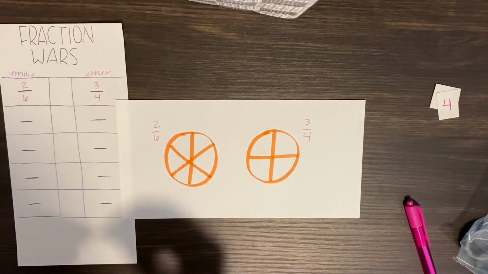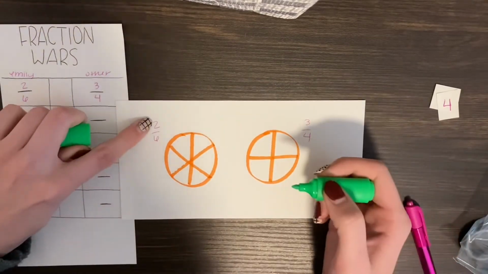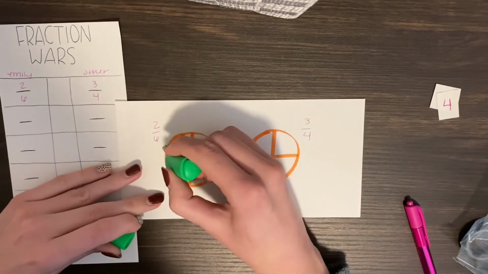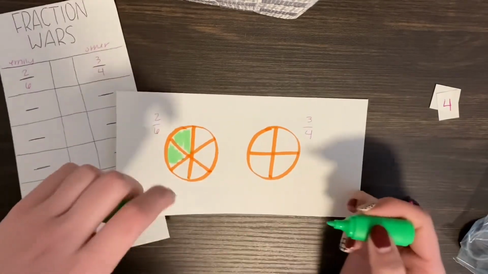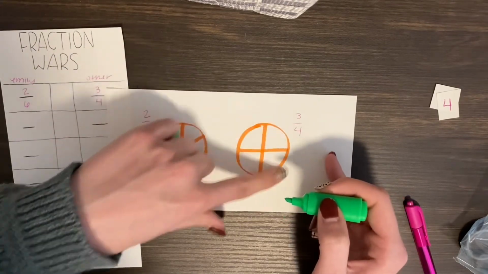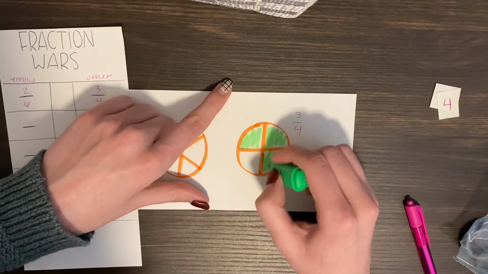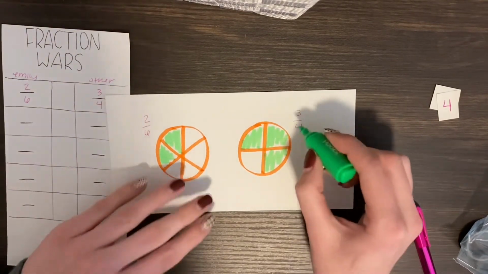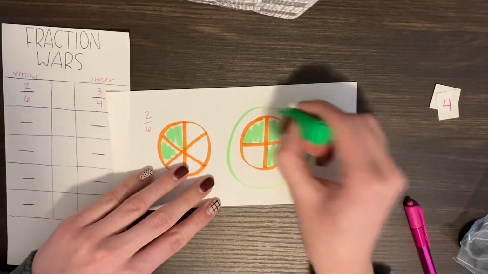And then I am going to get a new marker to show the shading. So this one has a 2 in the numerator, which means we're going to shade in 2 out of the 6 parts. So 1, 2. And then this one has 3 in the numerator, so we're going to shade in 3 out of 4. And then after looking at this, you can see that the 3/4 has more shaded in than the 2/6, so the 3/4 is bigger.